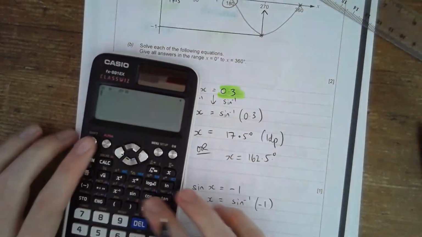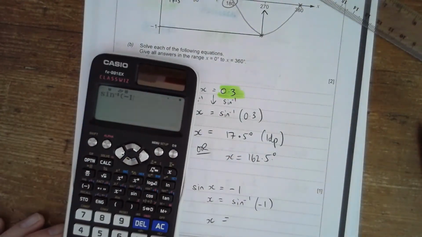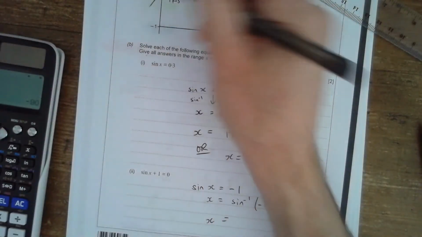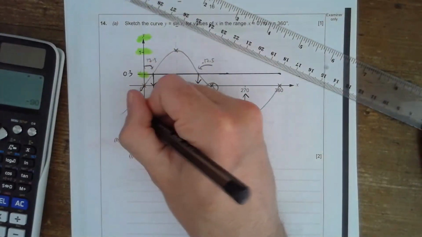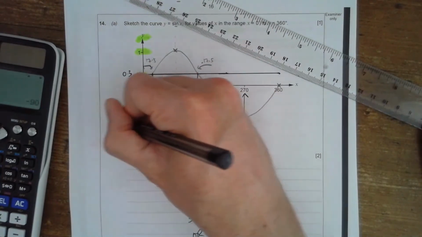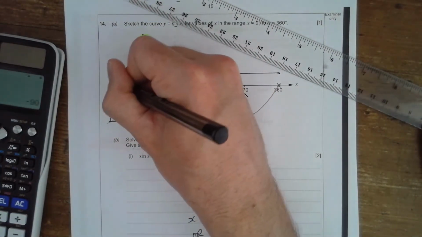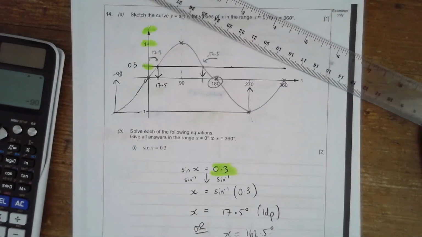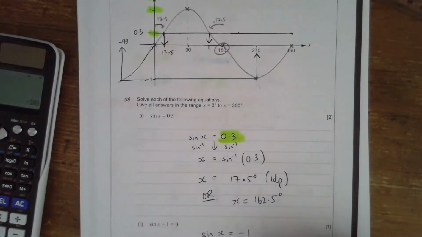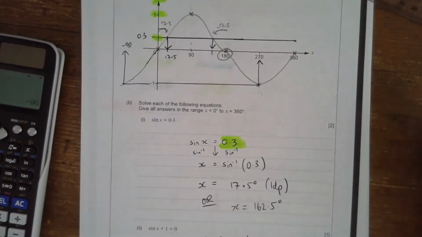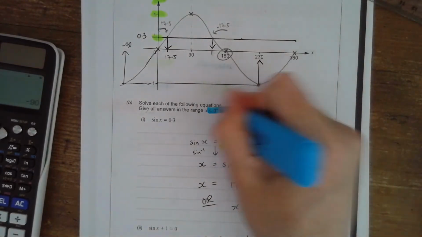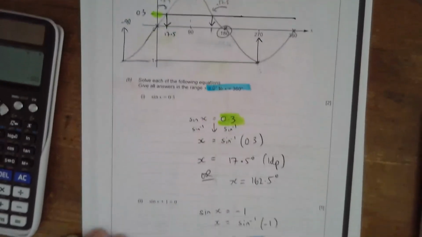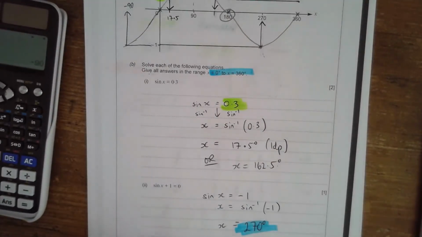So if I did sine minus 1 of minus 1, look, it gives me minus 90. It's actually telling me, if I did continue the graph down here, what this answer here is. So you have to go and use your graph to identify that it must be 270. Okay? Because it wanted the answer in between 0 and 360. So that 270 does do that, whereas minus 90 doesn't fit.